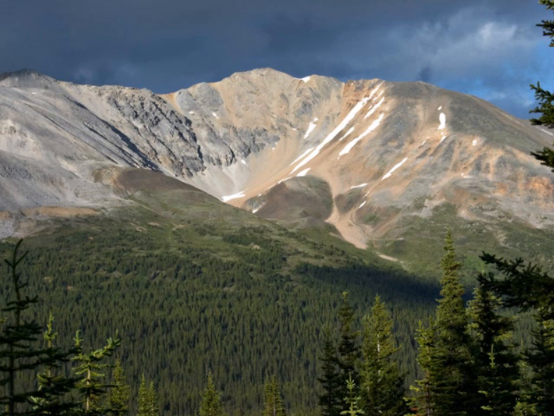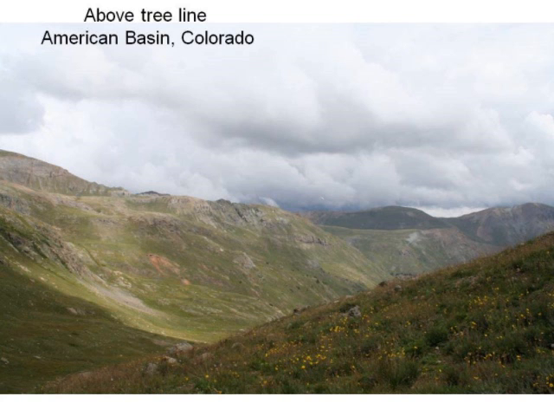Treeline is the elevation above which it's too cold or too dry for trees to grow. The elevation varies with latitude; in more northerly or southerly places, the lower the elevation of the tree line. Here it is about 11,000 feet on southern facing slopes.